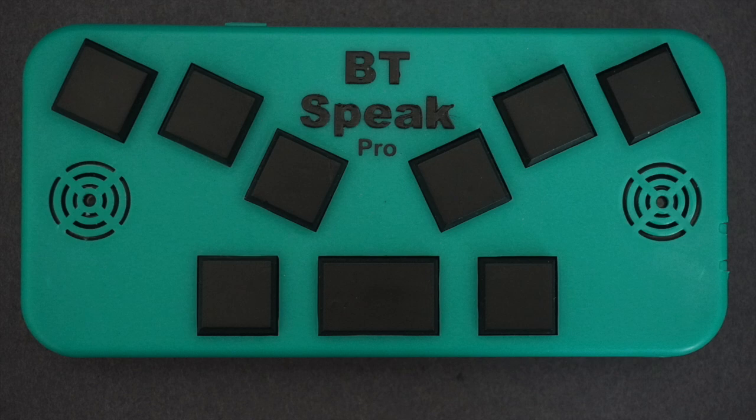All right, so for the remainder of this guide, I've plugged the BT Speak into the mixer so that you can hear it directly instead of hearing it from its speakers coming over my microphone, which might be coming over your speakers and just making it difficult to understand.